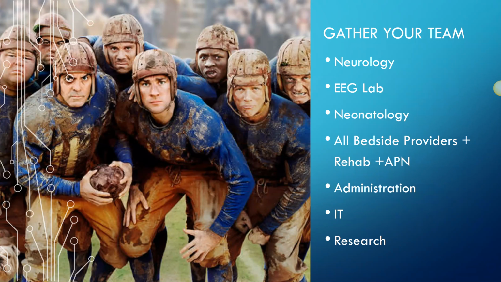So gathering your team from neurology, from your EEG and diagnostics labs, neonatology, all your bedside providers, potentially rehab, RTs, your advanced practice nurses, administration, very important. Neuro NICUs and aEEG programs are expensive. Your IT department for storage and archiving, and even your research team, and deciding what you're going to do with all of that as well.